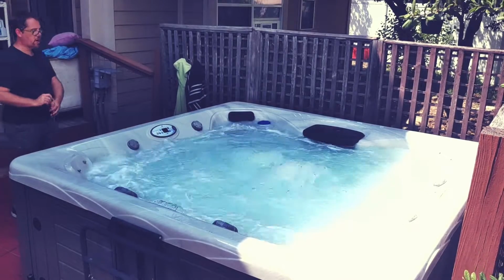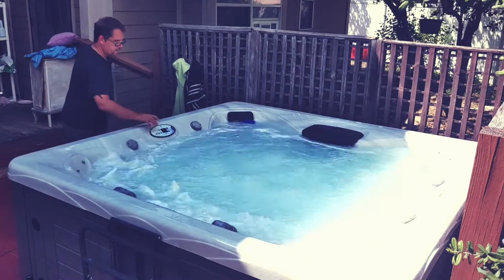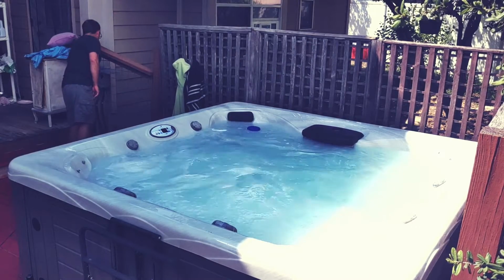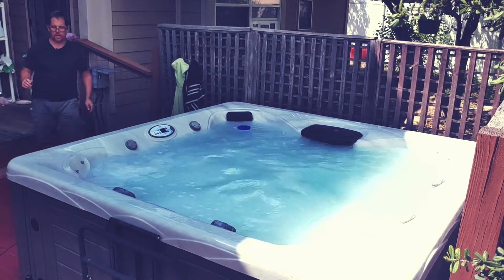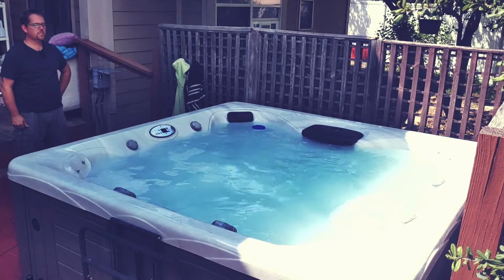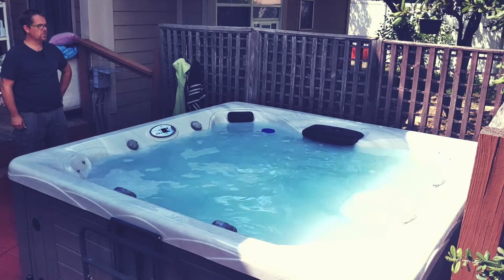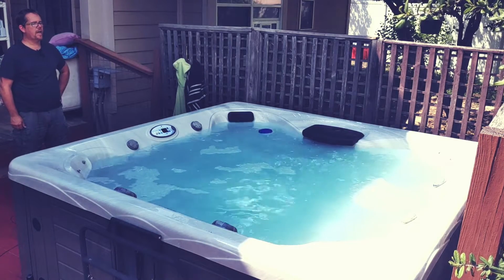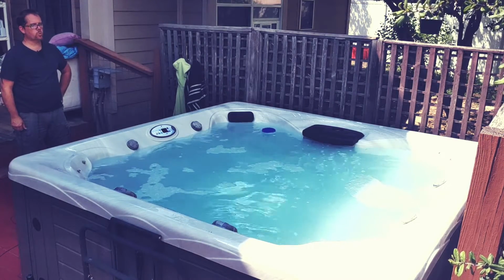All right, let's turn it off. I'm going to go ahead and cut the power again just so the filter cycle doesn't kick on us. And I'm going to speed up the film a little bit so you're not sitting here bored, but you'll see in just a short period of time, this water will get crystal clear again, and all of that foam and those bubbles will go away.